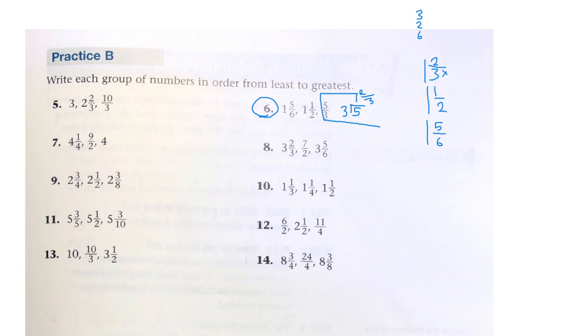So we would have to multiply the 3 by 2, the 2 by 2. The whole number will stay the same. So this will become 1 and 4/6. The 2 gets multiplied by 3 to get to 6.